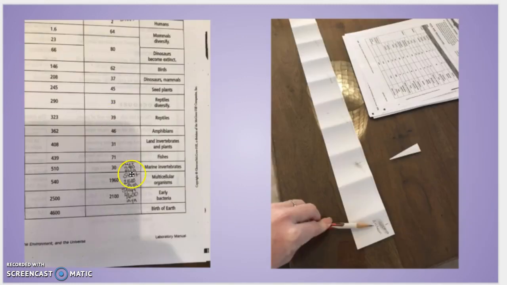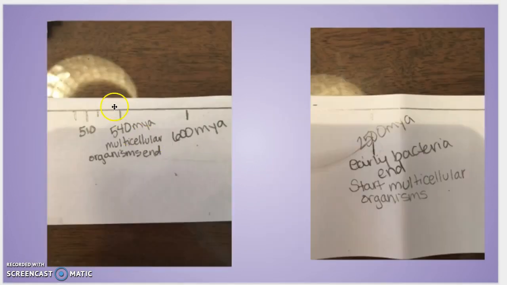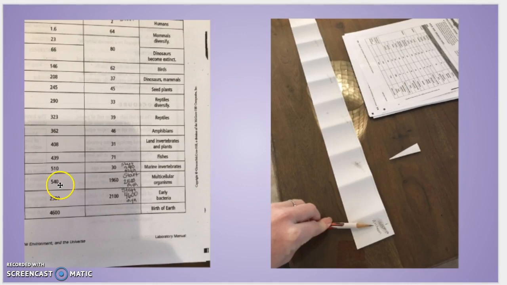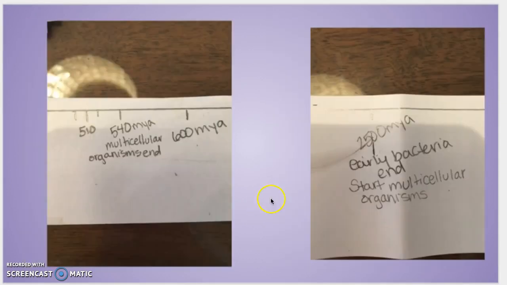I'm going to go up here one more time and show you this next number. It ended 540 million years ago. So at 540 million years ago, you're going to write multicellular organisms end. And then when did they start? You're going to go back to your paper and do 540 plus 1,960, and you're going to get 2,500 million years ago. And you're going to go to your paper at 2,500 million years ago and say, start multicellular organisms.